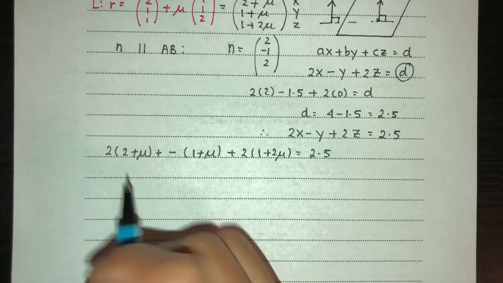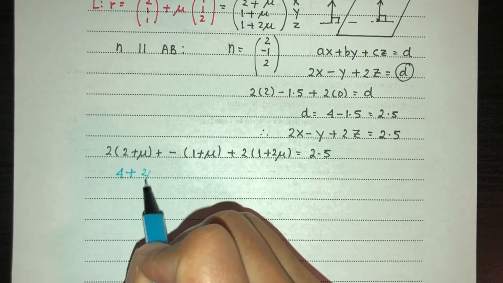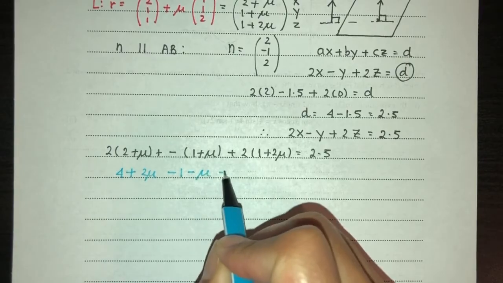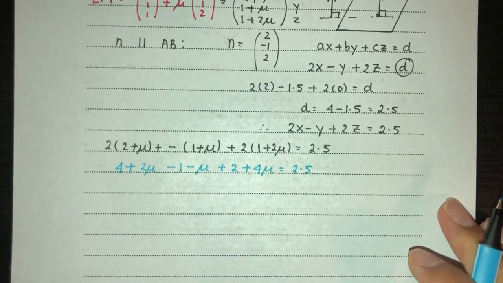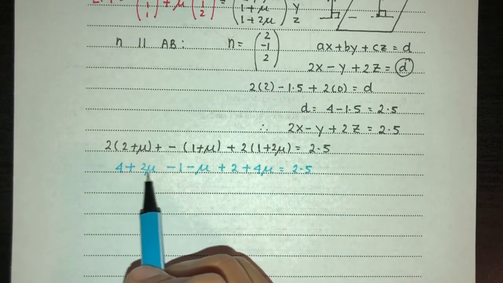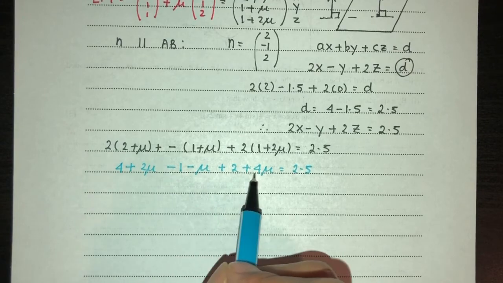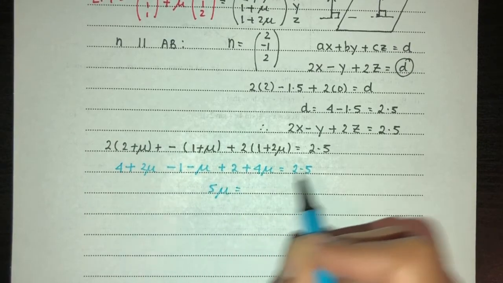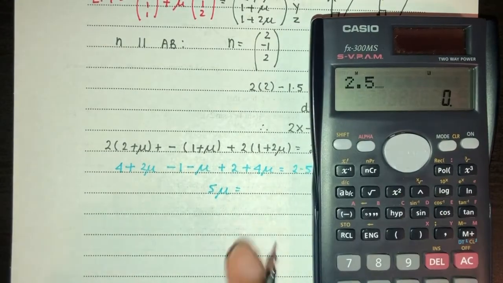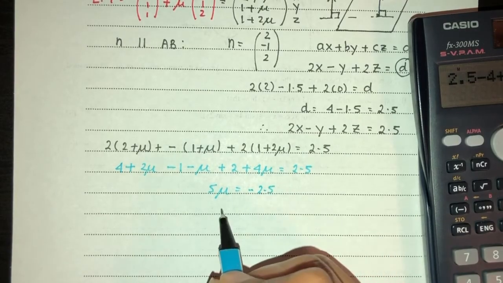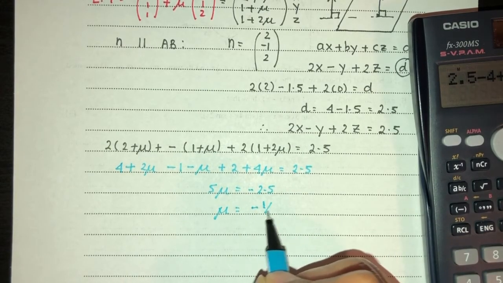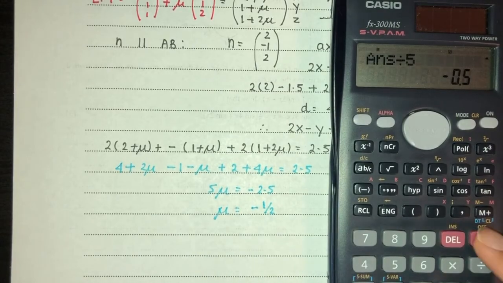So first thing, expand. You will have 4 plus 2 mu minus 1 minus mu plus 2 plus 4 mu is equal to 2.5. Now let's simplify this. So 2 mu minus mu is mu, plus 4 mu is 5 mu. Then you have 2.5 on one side. We have to send everything to the other side. We have to minus 4 plus 1 and minus 2. That'll be minus 2.5. So mu is equal to minus half.